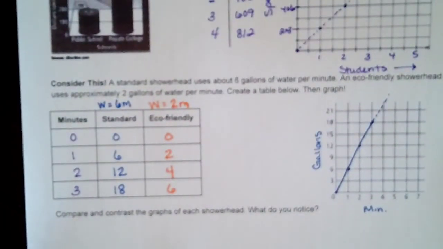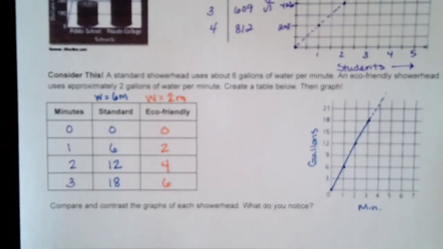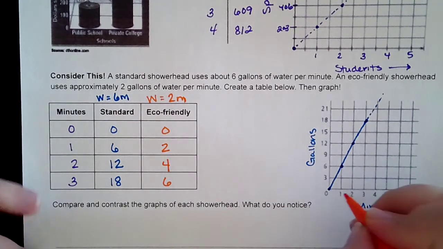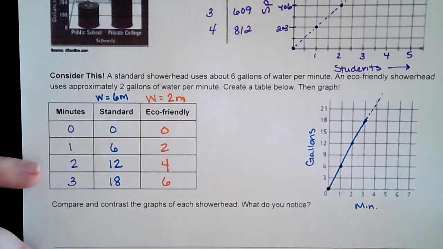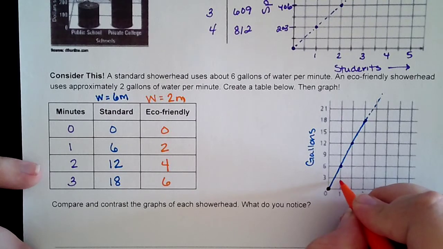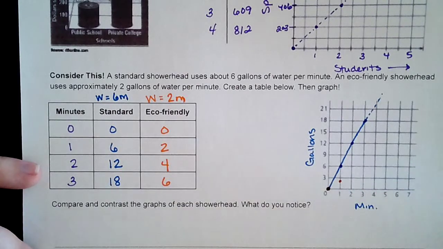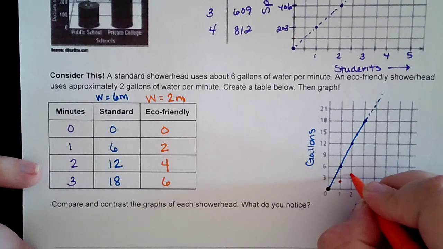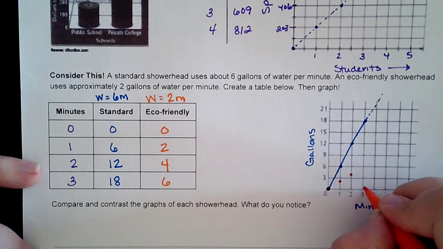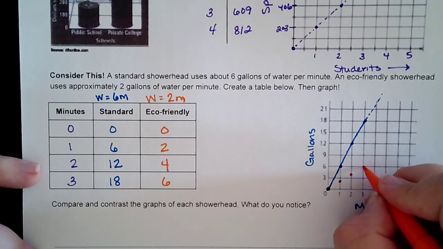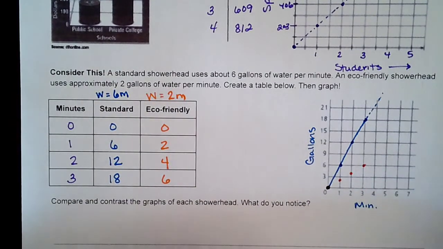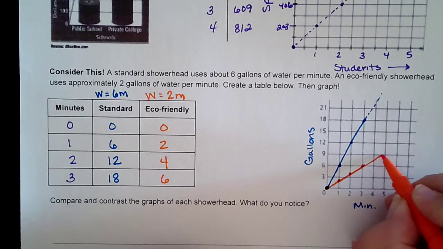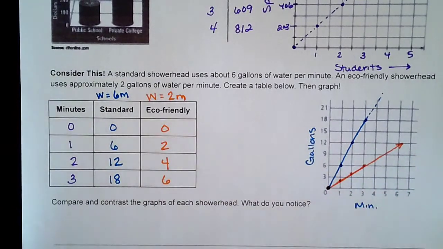Let's go ahead and do that eco-friendly one next. There we go, get you back focused in. At 0 minutes, no water used. At 1 minute, we only have 2 gallons. That's about here. At 2 minutes, we've used 4 gallons. It's about there. At 3 minutes, we've used 6 gallons. With that, when I connect the dots, it's going to look something like this. All right.